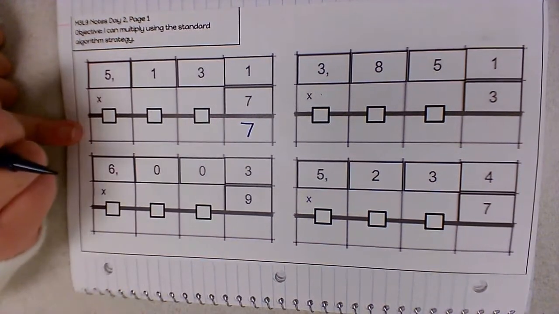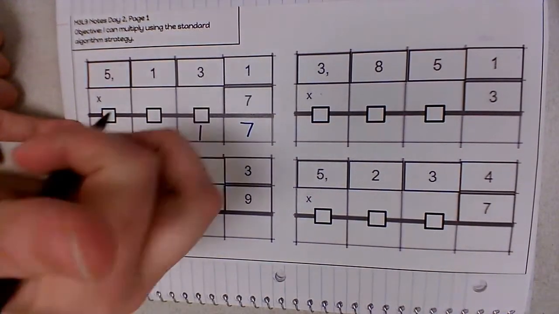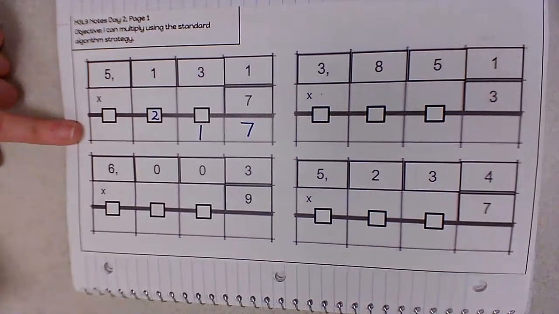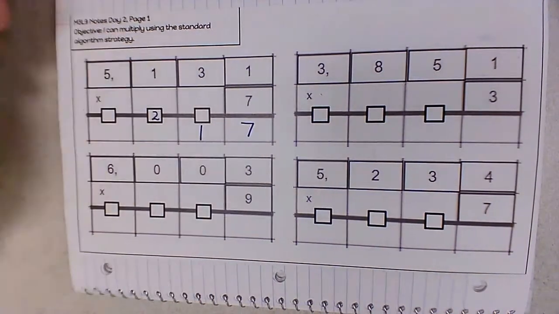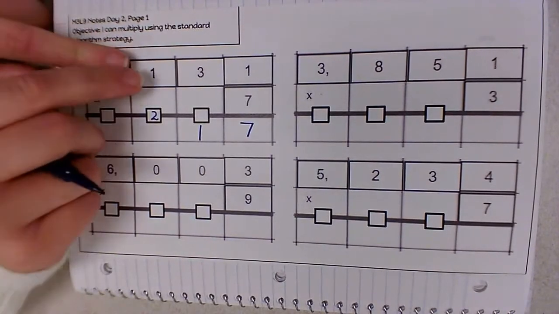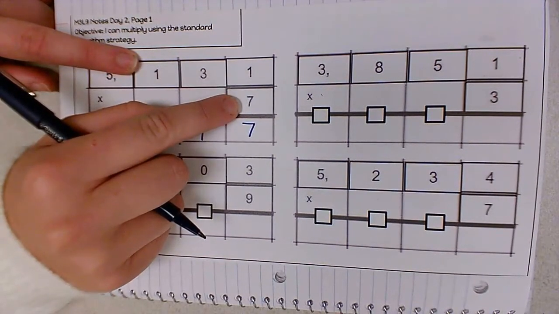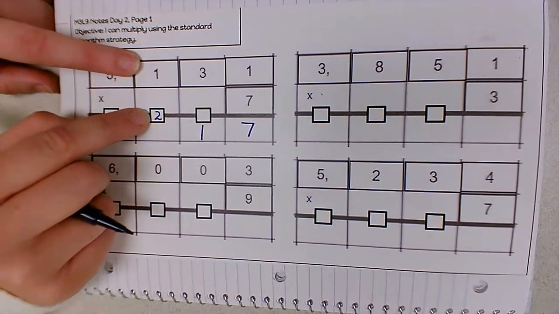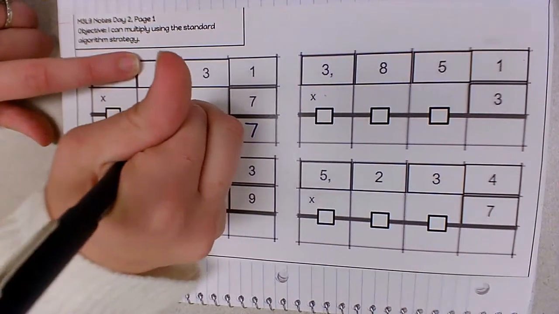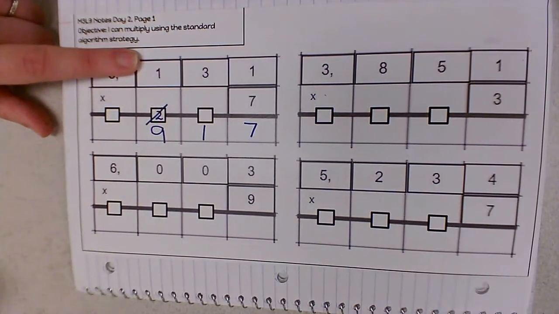7 times 3. 7 times 3 is 21. I'm going to leave the number 1, and I'm going to regroup the two 10s in 21. Remember that whatever I regroup, I'm going to add to the next place value that I multiply. So for the hundreds, I have 1 times 7. Again, 1 times 7 is 7, but I'm not going to write 7 down here. I have to remember to add this too. 7 plus 2 more equals 9. Remember, after you add what you've regrouped, cross it out so you don't use it again.